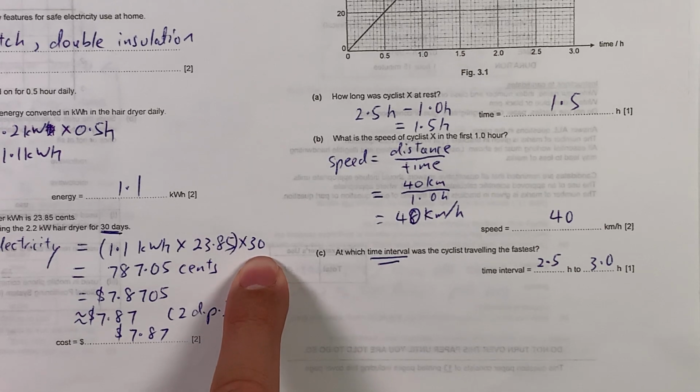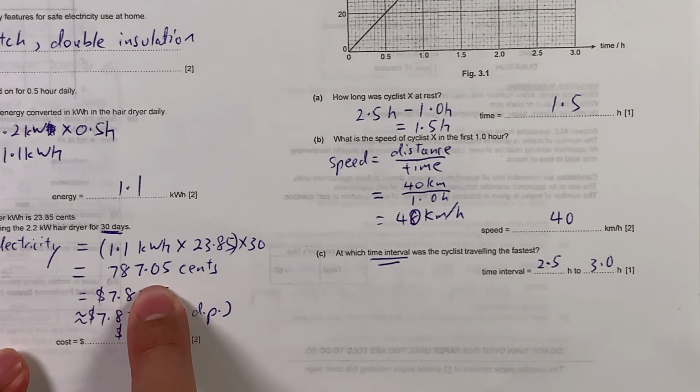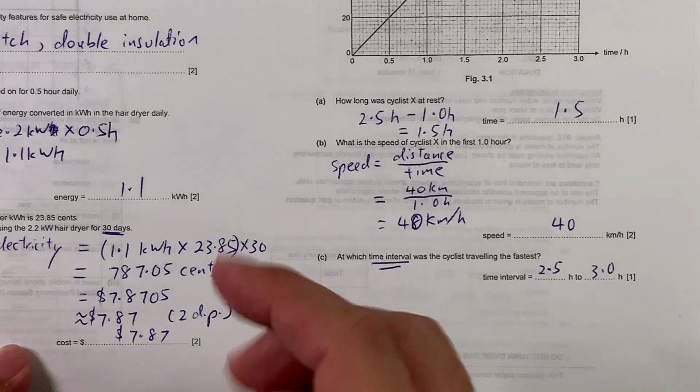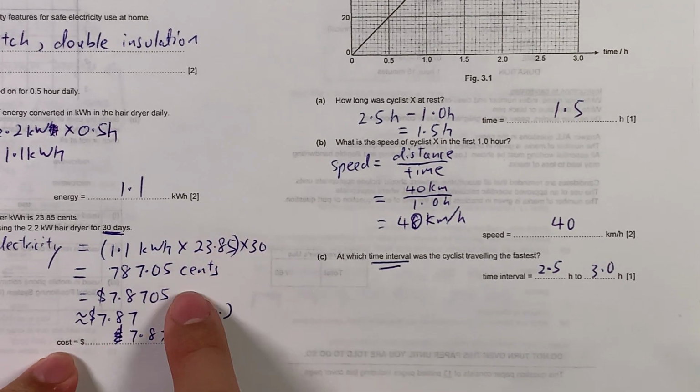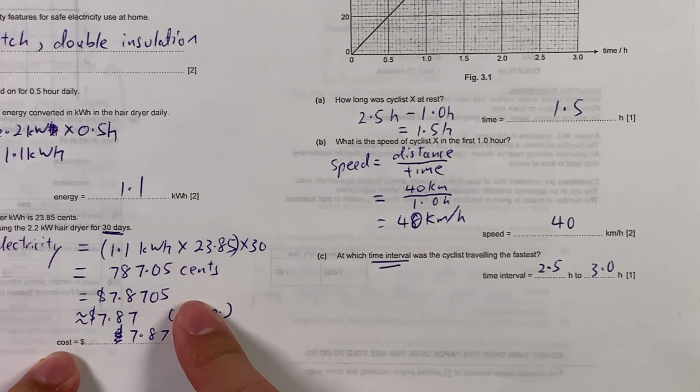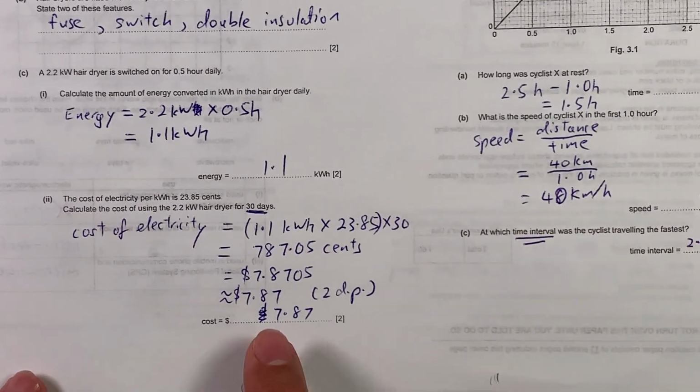But you need 30 days. So 30 days means you need to multiply by 30 and you get 787.05 cents. But the final answer, they want you to present in terms of dollars. So when they want to present in terms of dollars, you have to shift your decimal place to the left 2 times. And that's how you get $7.87.